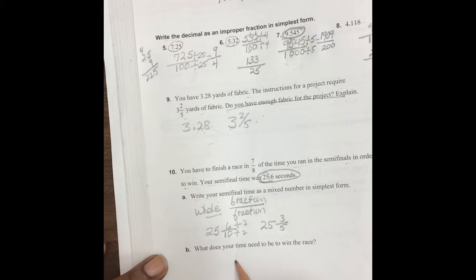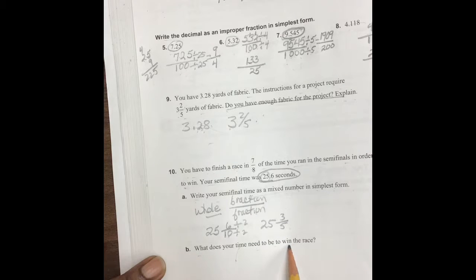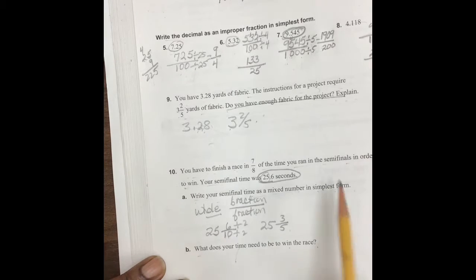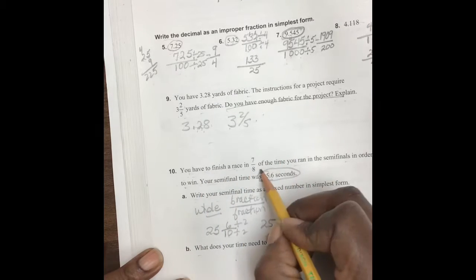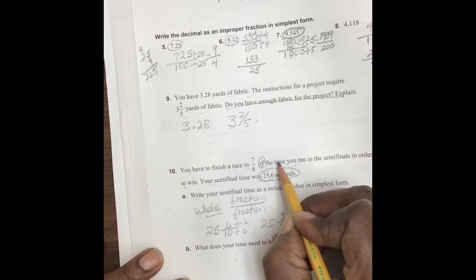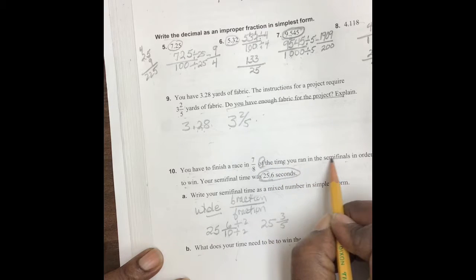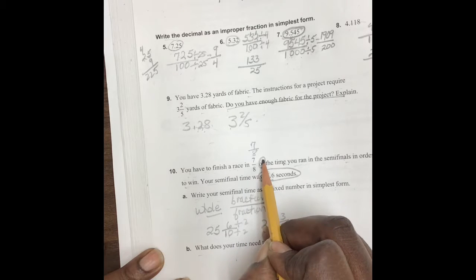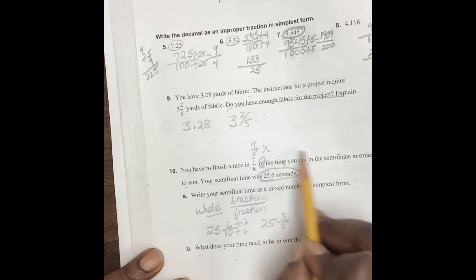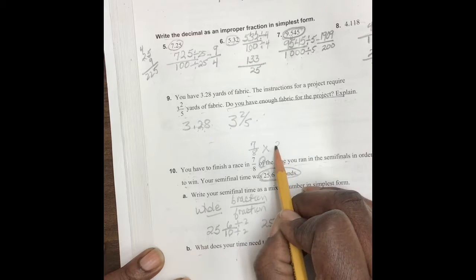Now let's look at B. B says, what does your time need to be to win the race? So it says you have to finish a race in 7/8 of the time you ran in the semifinals. So this is 7/8. "Of" indicates a multiplication, and our semifinals is our number.